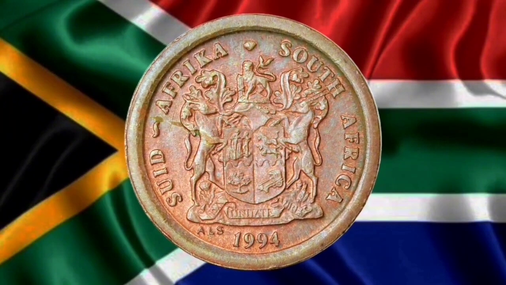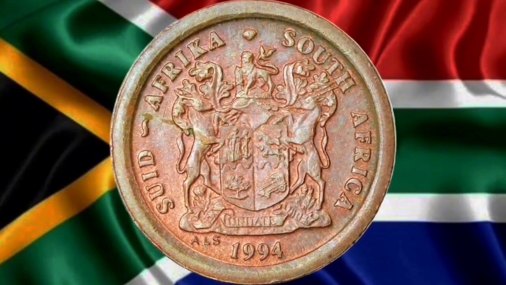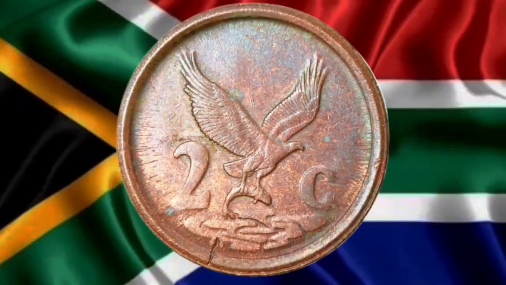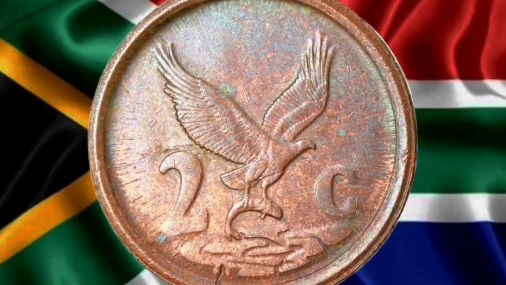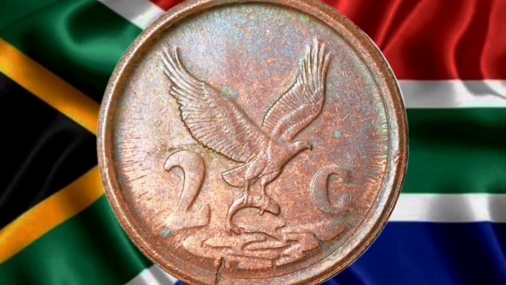If you're a collector, numismatist, or simply curious, always keep your eyes open. You never know when a simple coin might turn out to be a hidden treasure, just like this 2 cents 1994 South Africa coin.